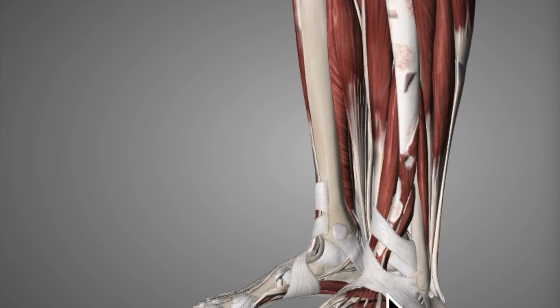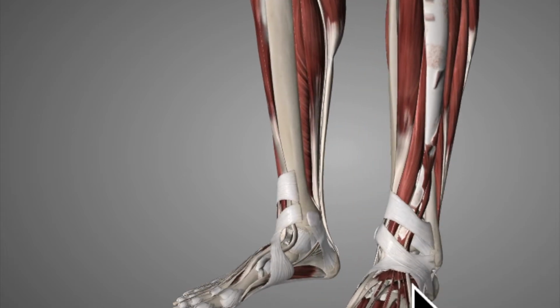And what can happen is sometimes one of your ankles may not be moving enough, and that can cause the other side to have to move more to compensate, and too much movement can cause pain. So there's a lot of things that could be going on here.